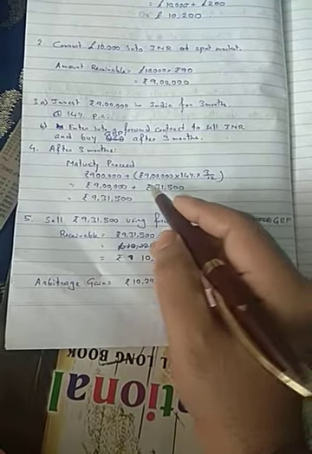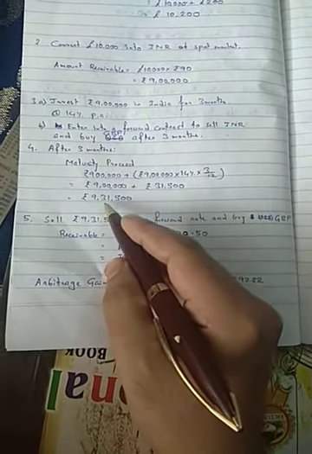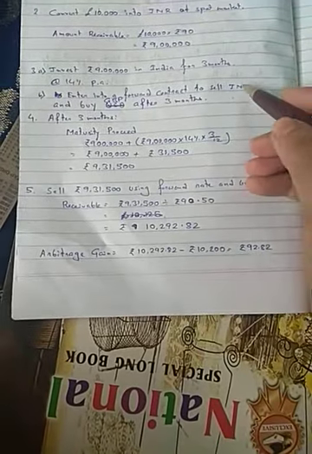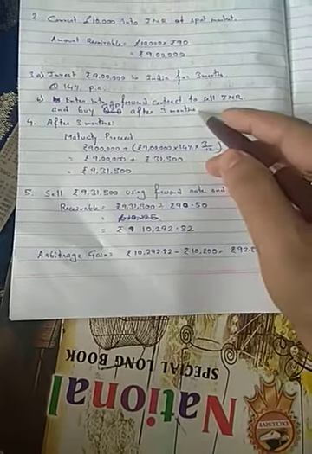Adding it up with the principal, it would fetch you 9,31,500 rupees.